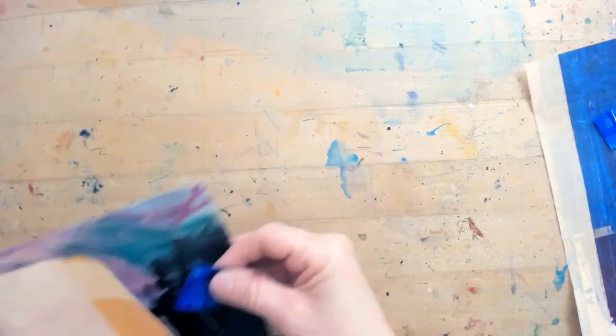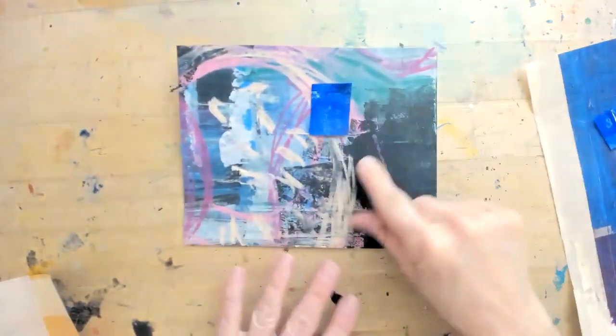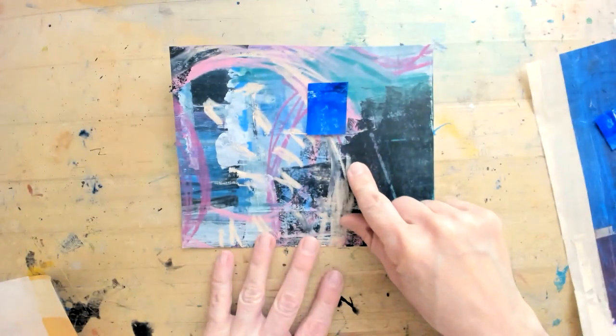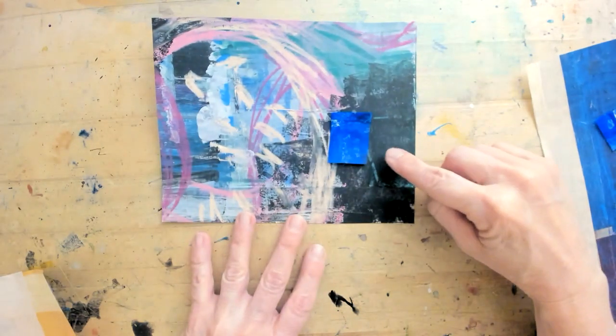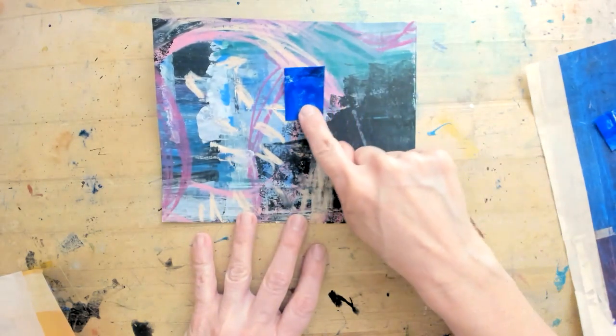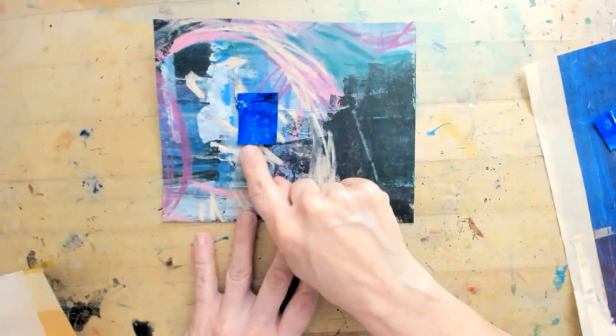So let's take a look at this. Once again, if I look at my chaotic piece, when I squint my eyes and look at this piece, my blue rectangle doesn't really stand out.